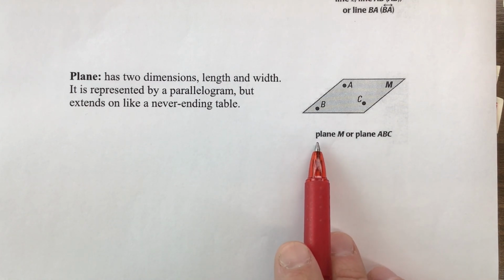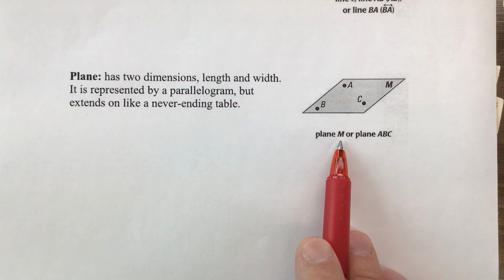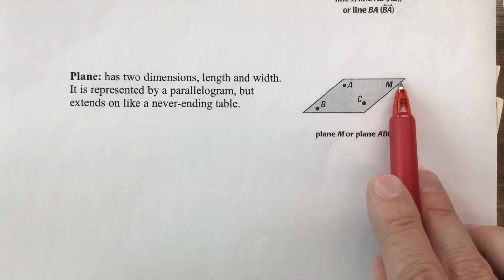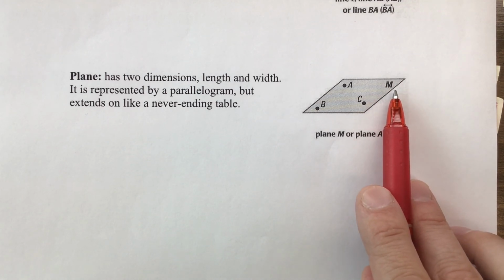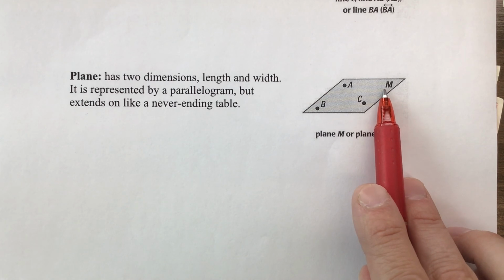You can name it using one letter, but it would have to be a very particular letter. So this is plain M. What you're going to notice is that M is first, it's sort of pushed over here into the corner. That's one thing that we'll notice about it. Second, maybe more important here, is that it doesn't have a dot next to it.